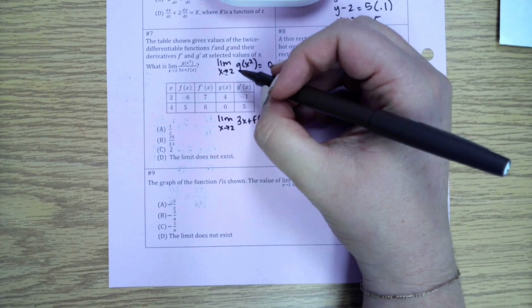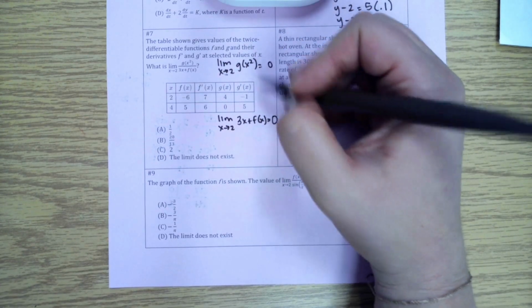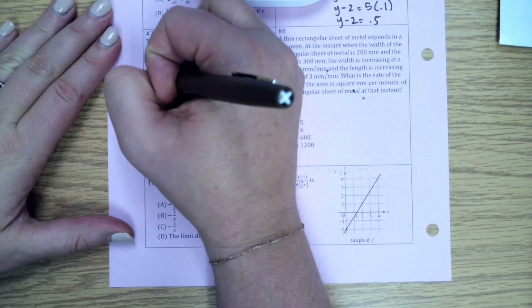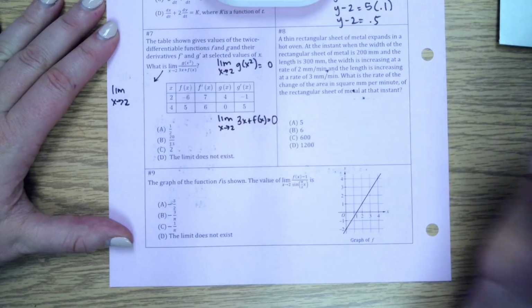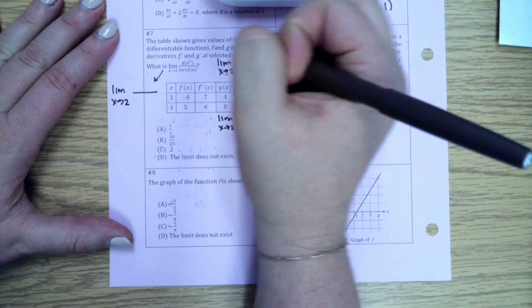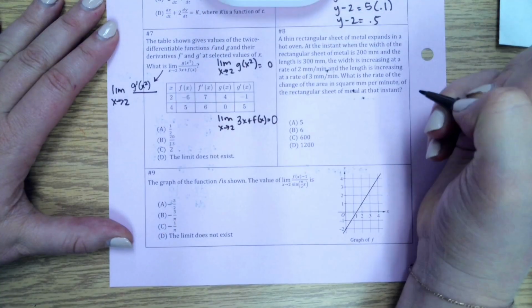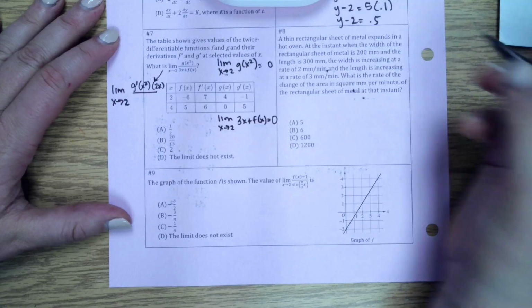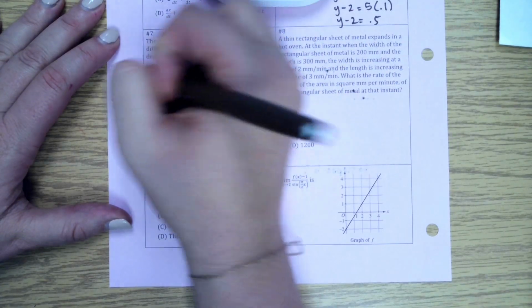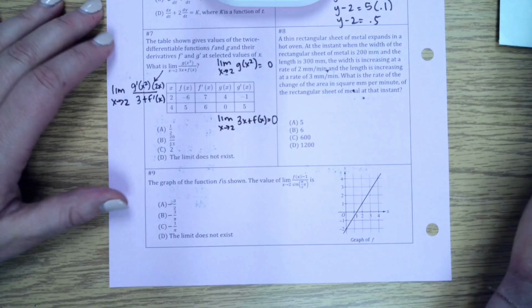So the limit of the numerator is 0, the limit of the denominator is 0. So we know that we can use L'Hopital's rule here. Derivative of the top, we're going to need to use chain rule. So derivative of the outside, copy that inside, times the derivative of the inside. And in the bottom, it's just power rule, 3 plus f prime of x.